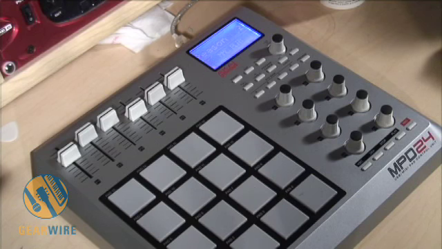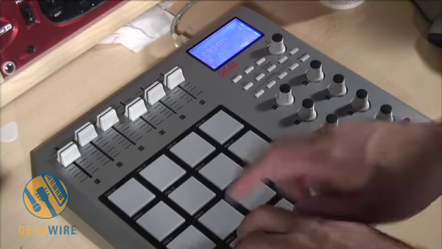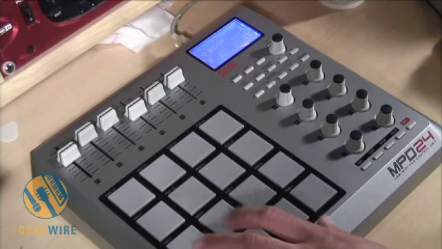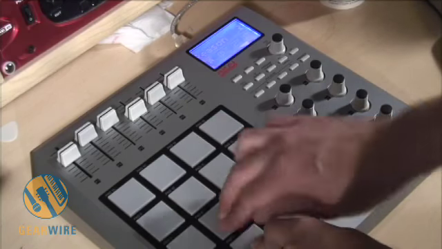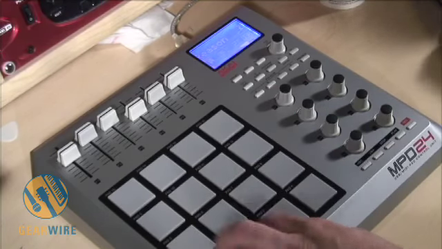I'm going to loop that in Reason, and now I'm going to go over to a Maelstrom I have loaded. I know you can't see it on the screen right now, but I have a basic Maelstrom patch loaded here, kind of a drone bass type patch.